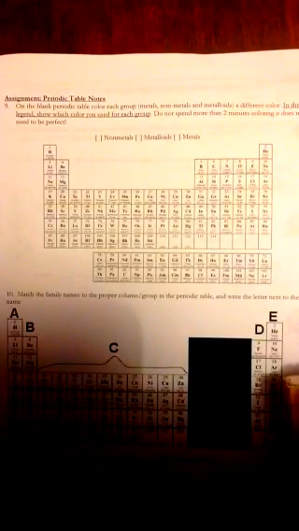All right, so here we are. We have the periodic table notes. This is number 9. The instructions say on a blank periodic table, color each group as the metals, nonmetals, and metalloids a different color. And then you create a legend to show which color you use for each group. Don't spend more than 2 minutes coloring because of course it does not need to be perfect.